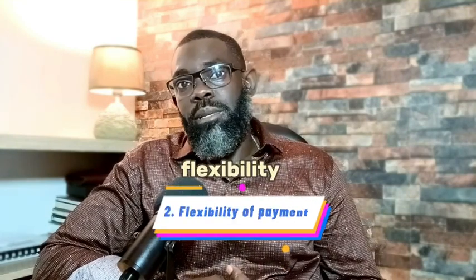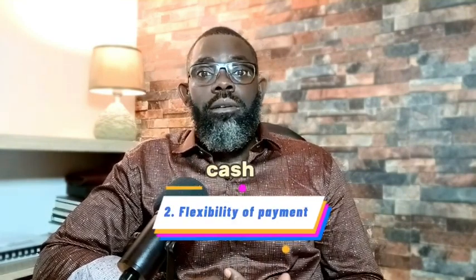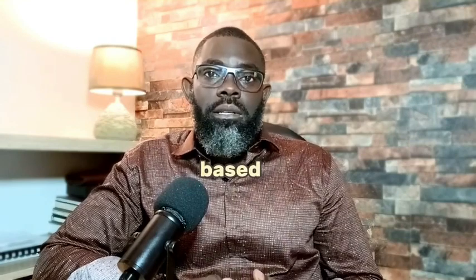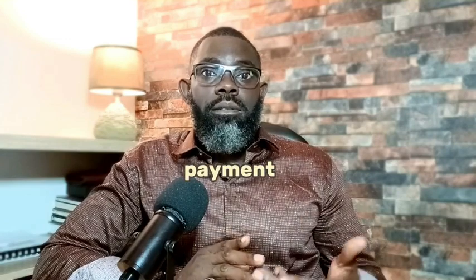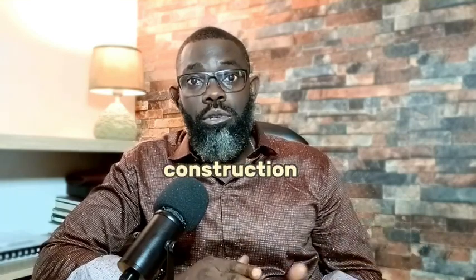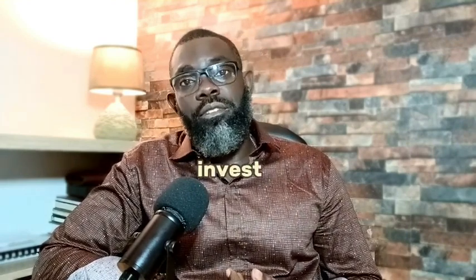Two, you take advantage of the flexibility of payment. Nigeria is a very cash-based society. You need cash upfront to make a lot of purchases, especially real estate. And so when you go for the off plan option, the opportunity of flexibility of payment is on your side. That means you don't have to come up with 100% cash. You can spread your payment over the construction period. It could be monthly, it could be quarterly, it could be half yearly, depending on the tenure of the project, of course. So flexibility is also another advantage that you get when you invest using the off plan strategy.